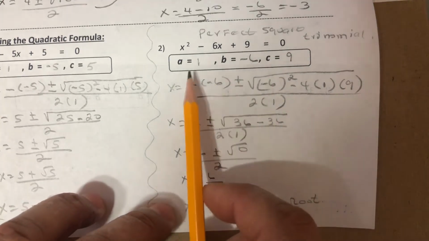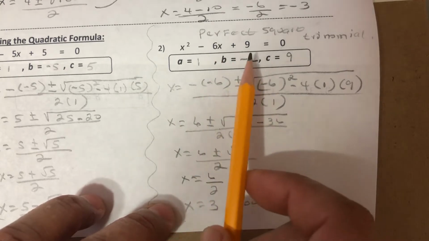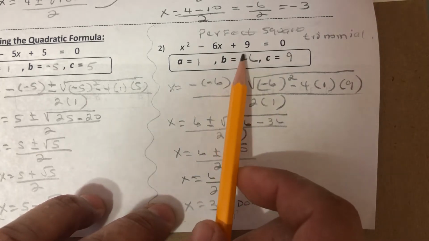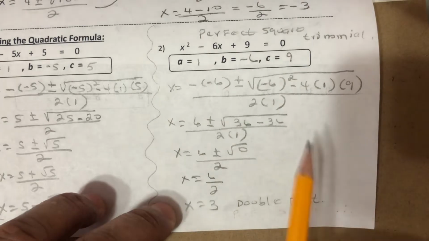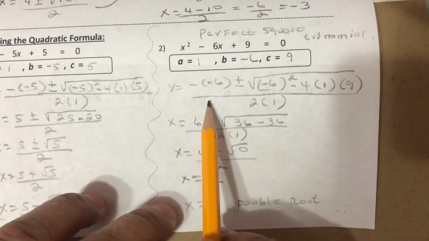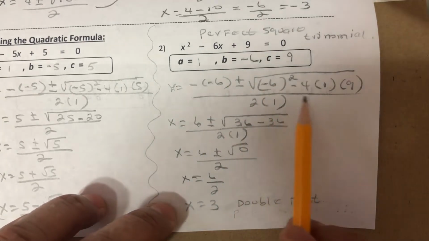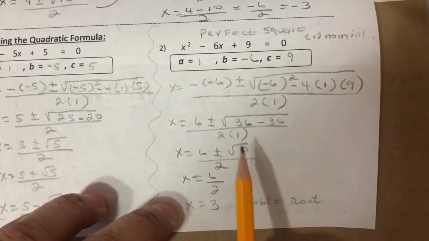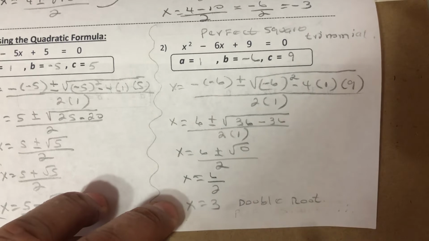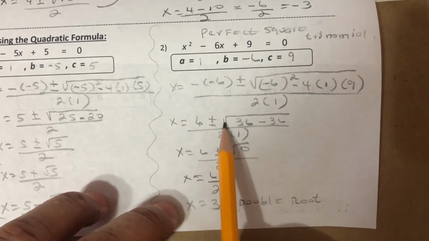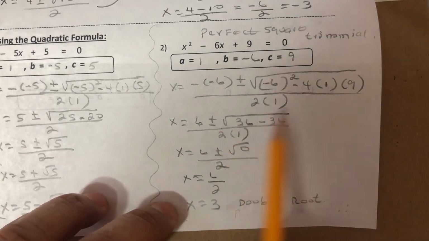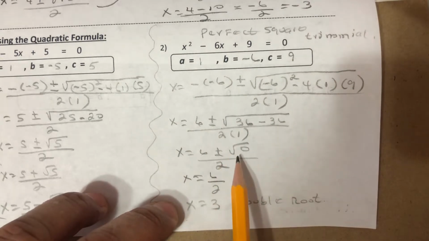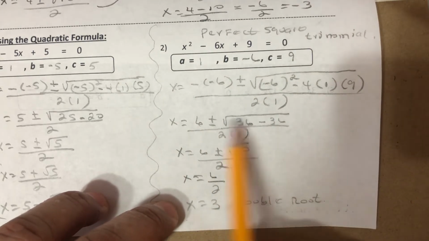So the value of A here is 1, B is negative 6, and the value of C is 9. Same thing. Plug in minus negative 6 plus minus negative 6 squared minus 4. Remember, this 4 is part of the formula. You cannot omit that. Times 1 times 9 divided by 2 times 1. Everything is the same. So when you solve this in the radical, you're going to get 36 minus 36. And if you notice here, 36 minus 36 is 0.